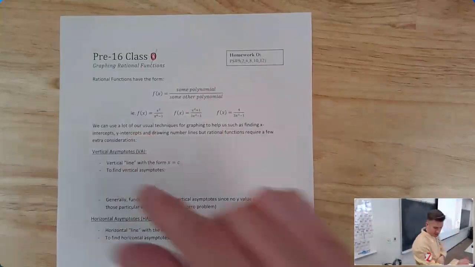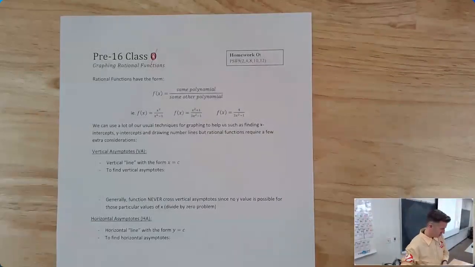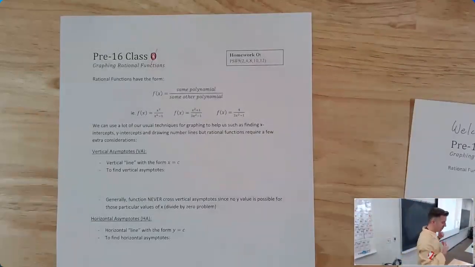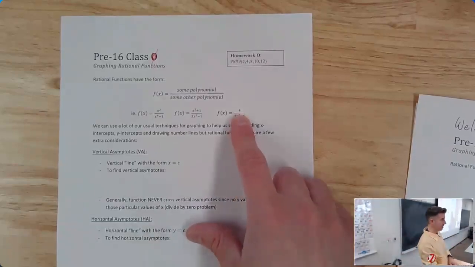So here's some examples. We've got x squared divided by x to the 6 minus 1. We've got x squared plus 1 over 3x squared minus 1. You've even got 4 over 3x squared minus 1. All these are examples of rational functions because they have a polynomial divided by another polynomial. And we'll remind everybody, yes, 4 is a polynomial. It's just a boring 0-degree polynomial, but it's still a polynomial.